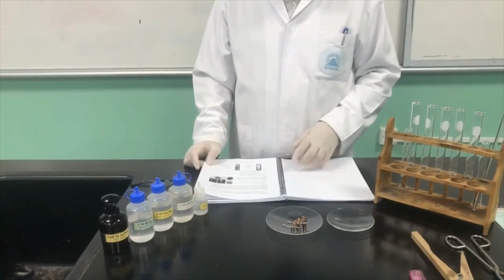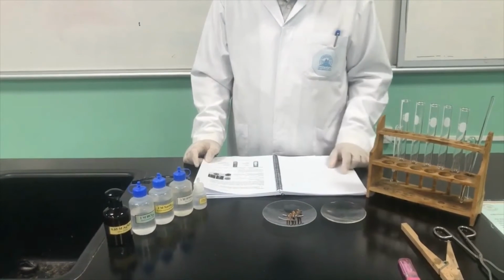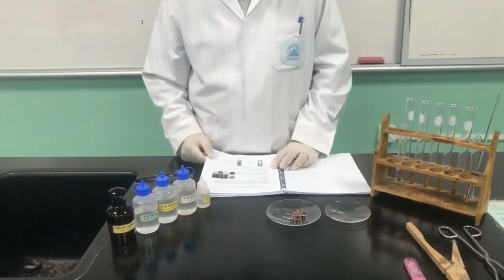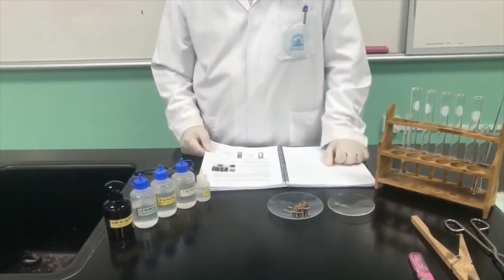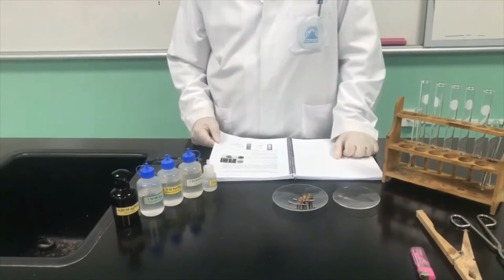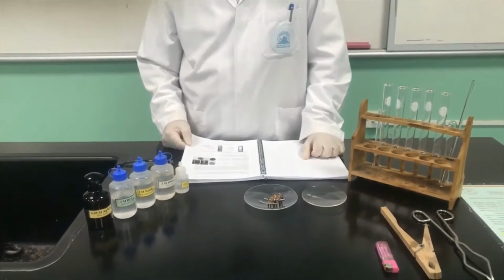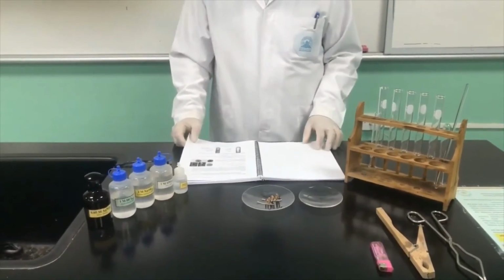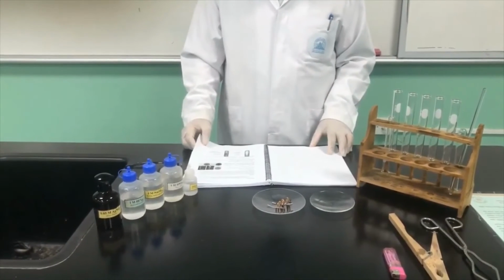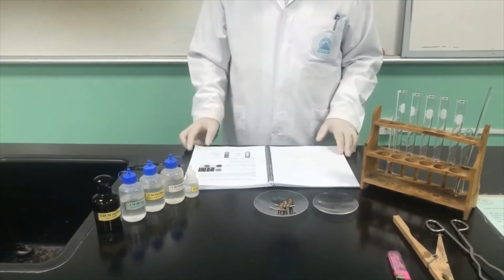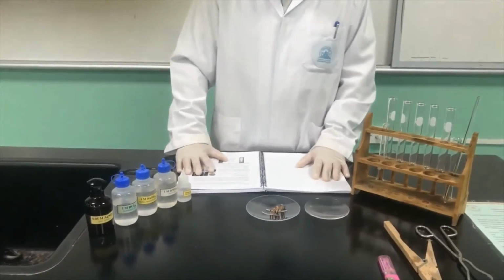The second objective in this experiment is to be able to identify some of the evidence of chemical reaction. So you will see which type of evidence is associated with each chemical reaction. And the third one is to be able to write down the chemical equation and balance the chemical equation. So we will start first with the combination reaction, but we need to look into our safety concerns.